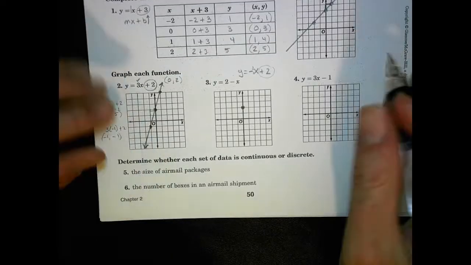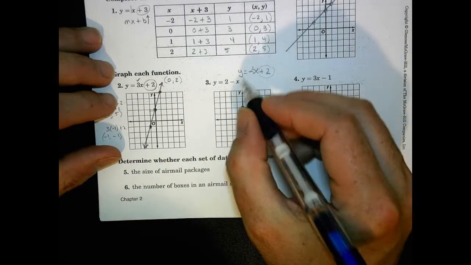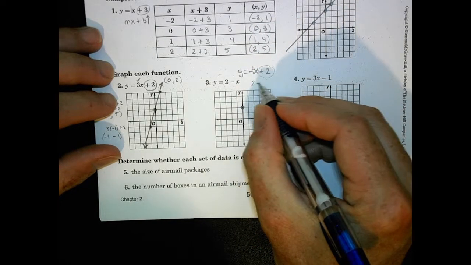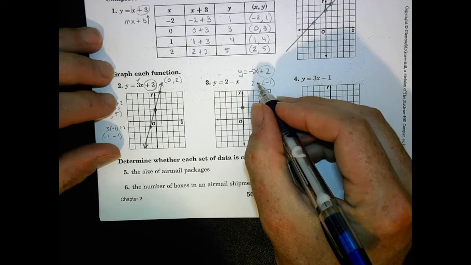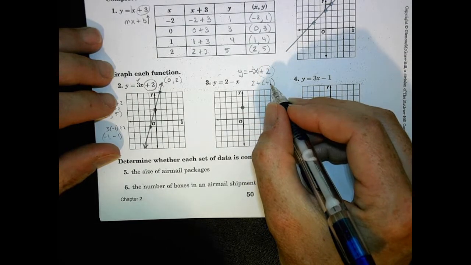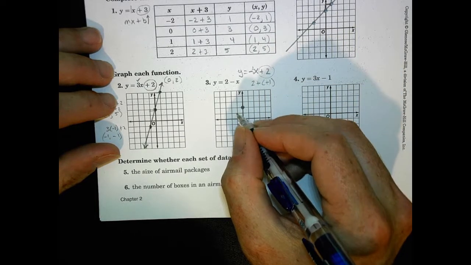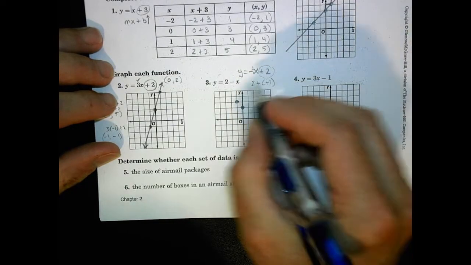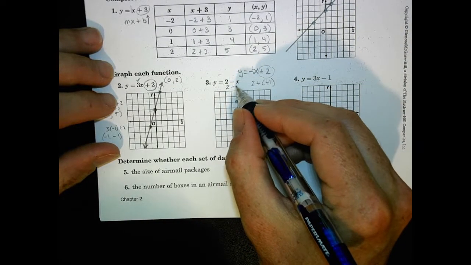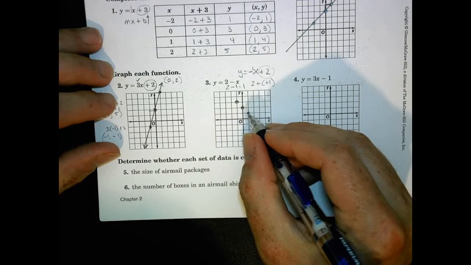All right, now I can plug in a -1 if I wanted to. All right, so let's do a -1. I could do 2 minus a -1. Minus a minus becomes what? Add. So 2 plus 1 is 3. So when x is -1, y is going to be 1, 2, 3. Now when x is equal to +1, we have 2 minus 1, which equals 1. We have 1 right there.